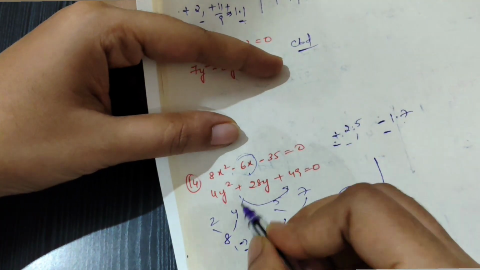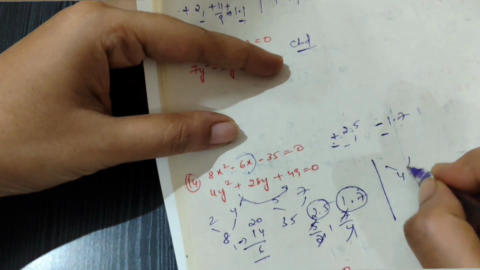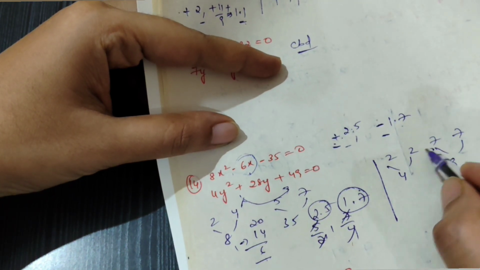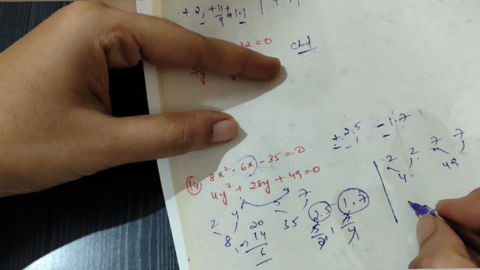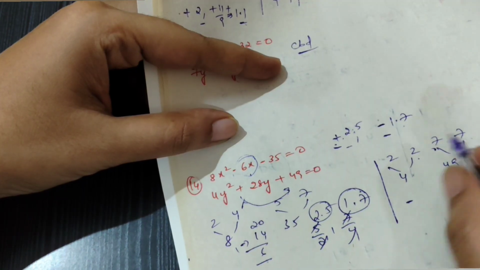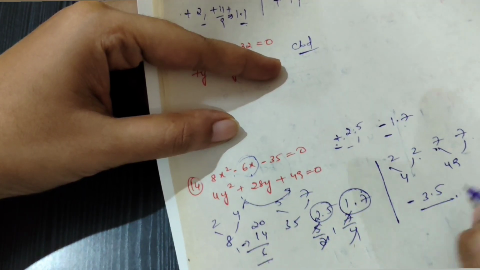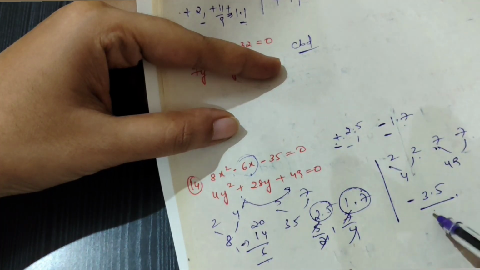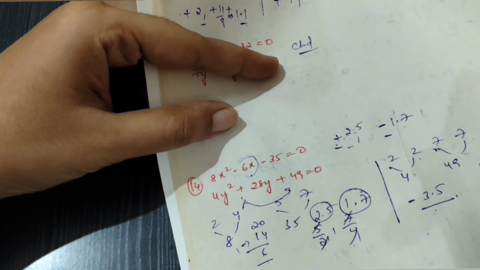Now here y is both negative only, 4 2 2s 49, 7 7s, 7 2s are 14, 7 2s are 14, 28, so minus 7/2, minus 3.5. Okay, but here 2.5 is greater, plus minus also greater, so x is greater than y.